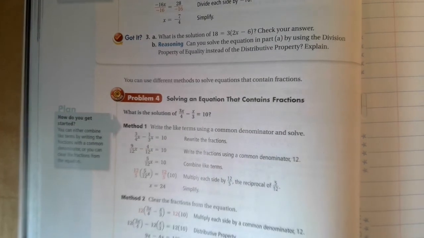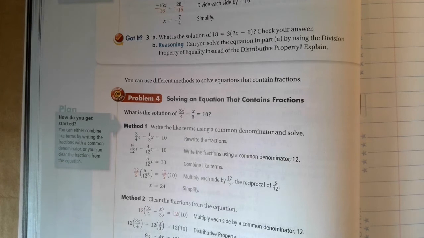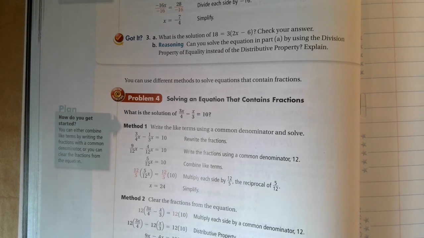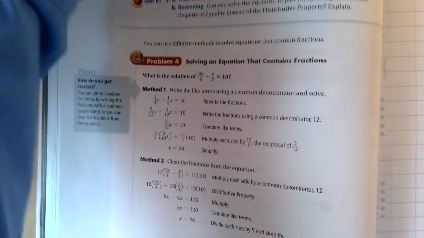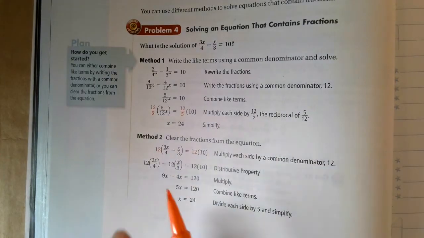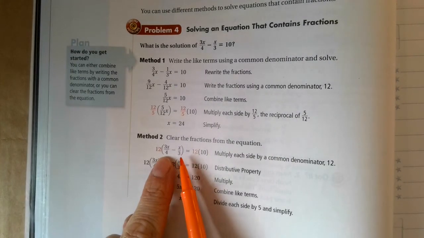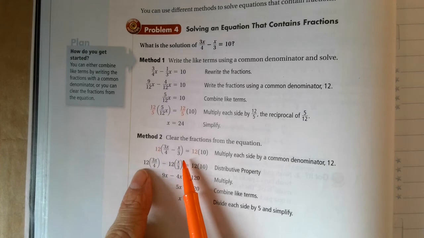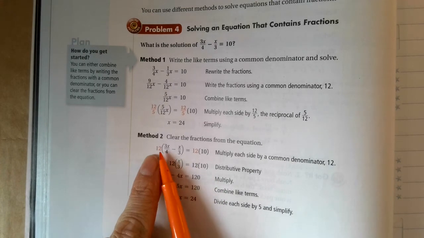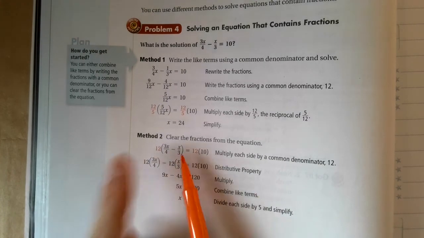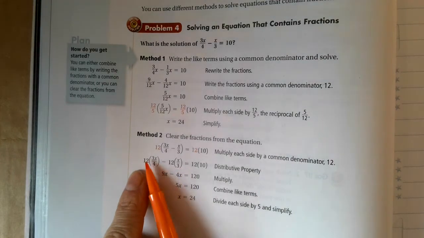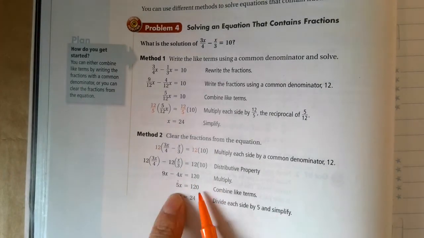Now the other method is one that I tend to use a lot because it seems to get rid of the fractions. It's kind of interesting because I don't know that I was taught this when I was in school. And I kind of like this method. So instead of creating the common denominator of 12, you multiply by 12. What'll happen is these two cross cancel, these two cross cancel, and then your fractions, when you're multiplying here, go away, and then you solve without them. So it's kind of a nice way to work sometimes.